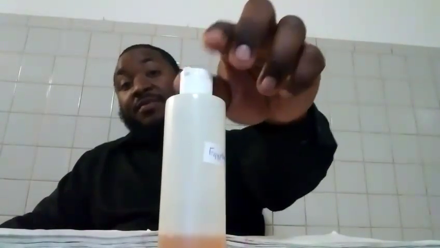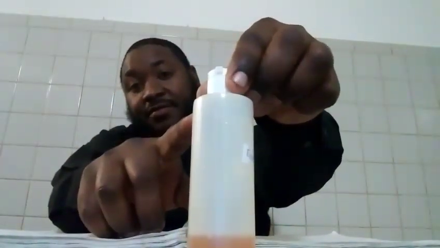Let's say they want a very subtle chocolate amber. What you're going to do is take Egyptian musk and fill the 4 ounce bottle all the way up to the top, until right here. Since it's very subtle, it's 7 drops.